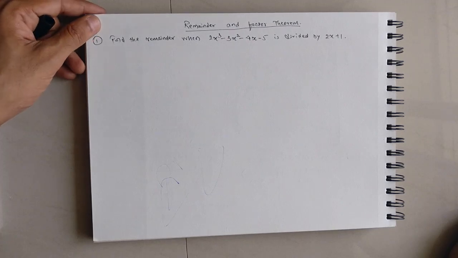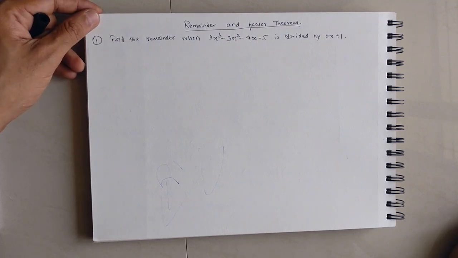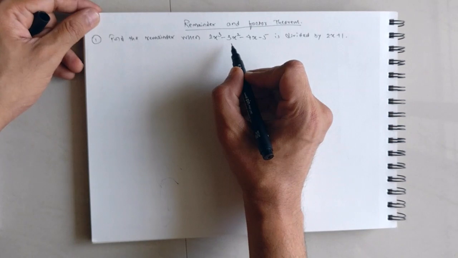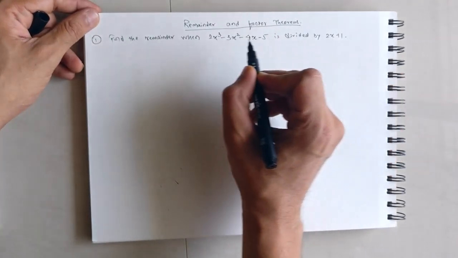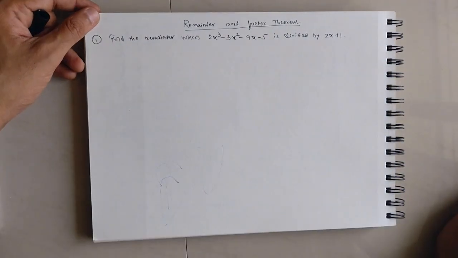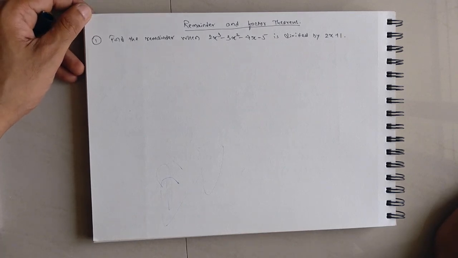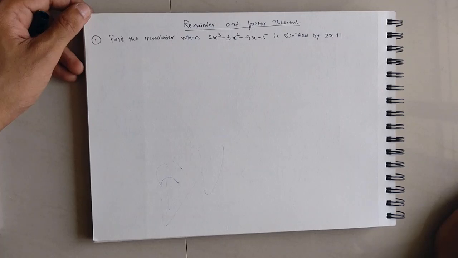Now you know that when you have to find the remainder, you have done that in 8th class, you have to divide these two polynomials. So you divide the first polynomial by the second polynomial. This will be the dividend and this will be the divisor. You perform long division and then you find the quotient and the remainder. This thing you have done in class 8 in the chapter called Operations on Algebraic Expressions, and you did addition, subtraction, multiplication and division of algebraic expressions.